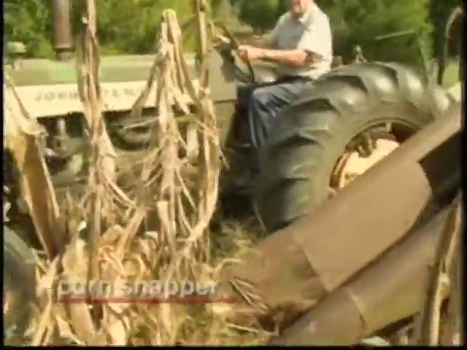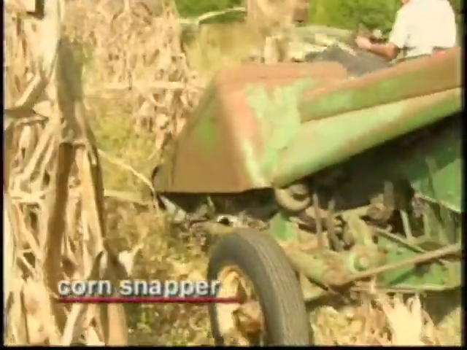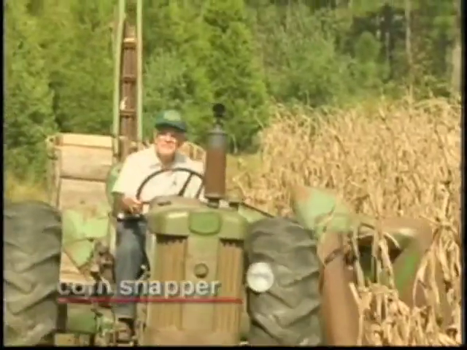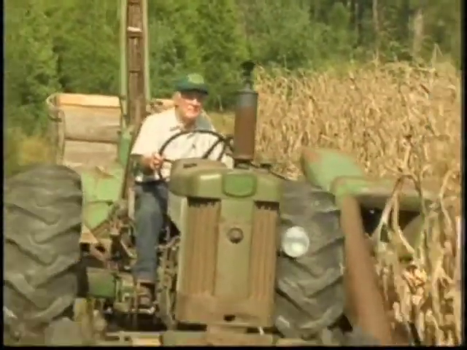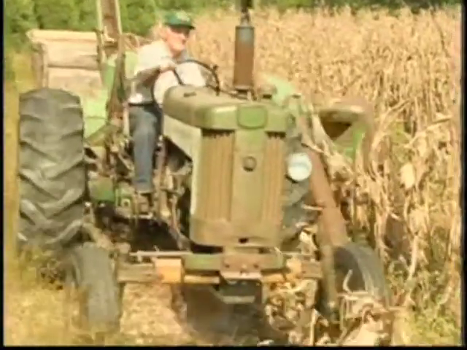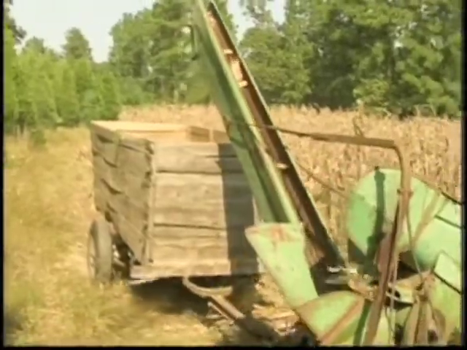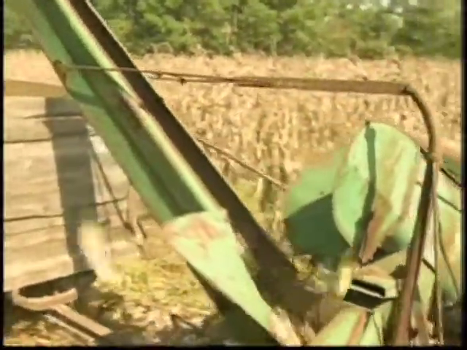Unless, of course, you're fortunate enough to have a snapper. That's a machine with two rollers made to break or snap corn ears from the stalks. A tractor pulls the machine through the field, as it also furnishes power to turn the snapping rollers, the elevators, and the fans. The wagon behind the snapper collects ears for transport to storage.